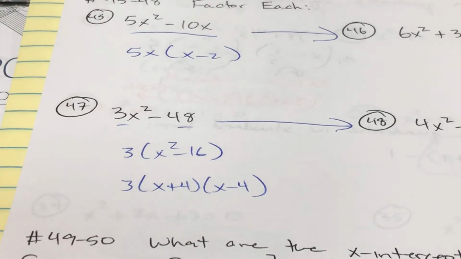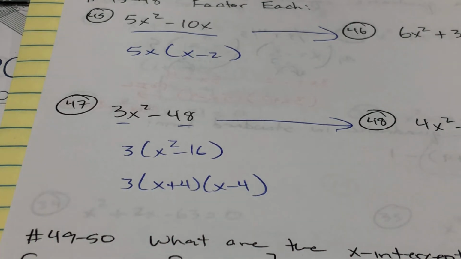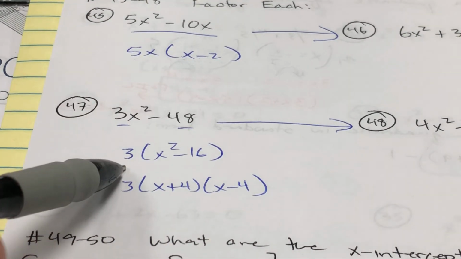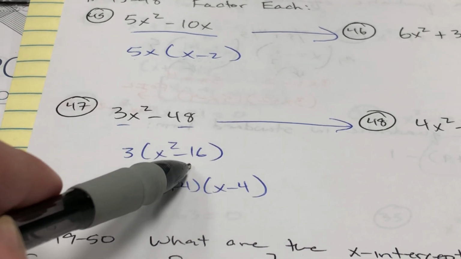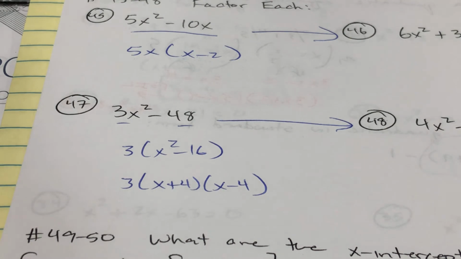Now 45 is just like 46, and 47 is just like 48. Factor out the 3 they have in common first, leaving you with x squared minus 16. What multiplies to 16 and differs by 0? x plus 4, x minus 4.